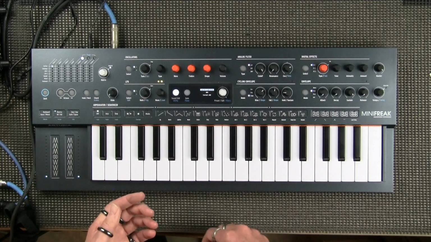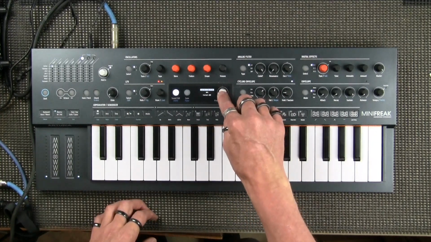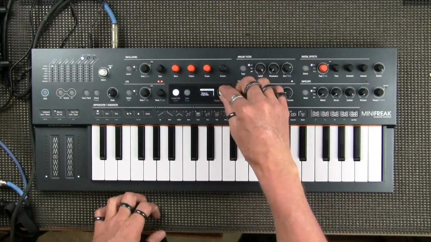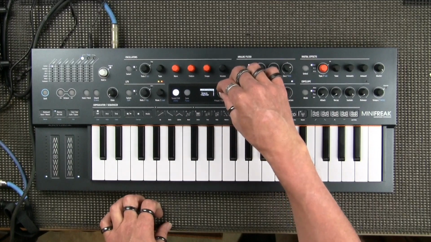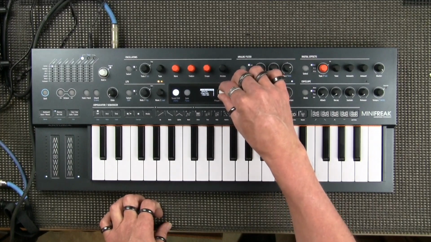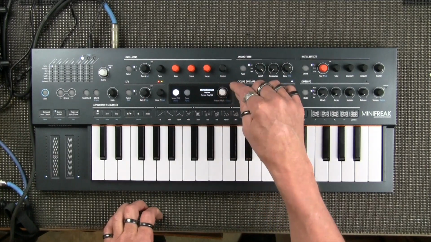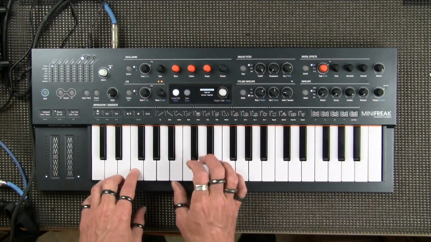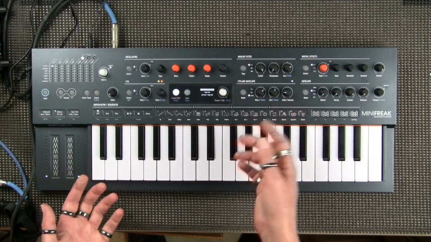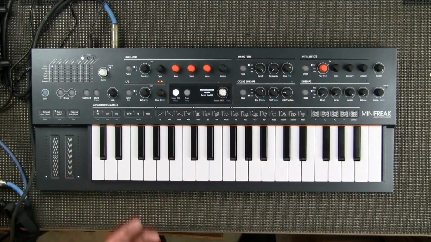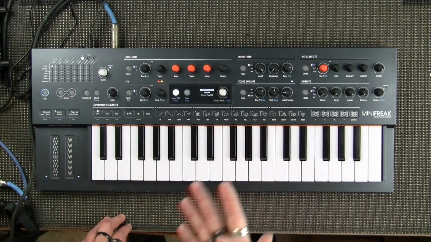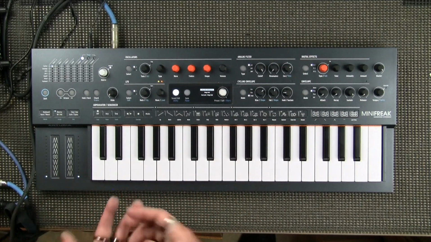So we've been hearing kind of the poly keyboard setting. So if we go back out here to the functions, we can choose retrigger source. Right now we're on poly keyboard, which I just demonstrated, where each note you play, it triggers the cycling envelope for that note, for one of the 6 notes.